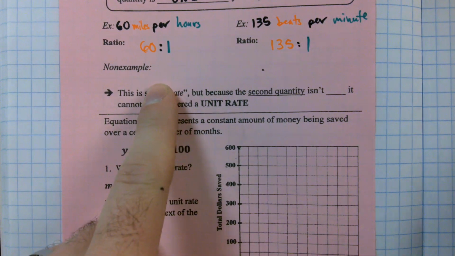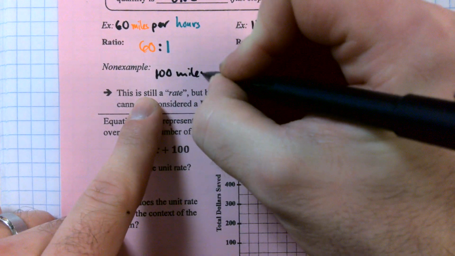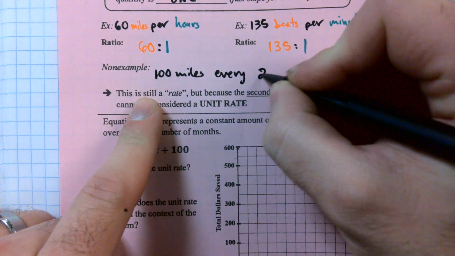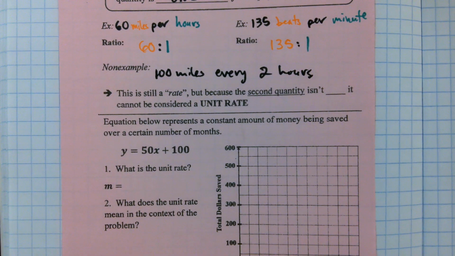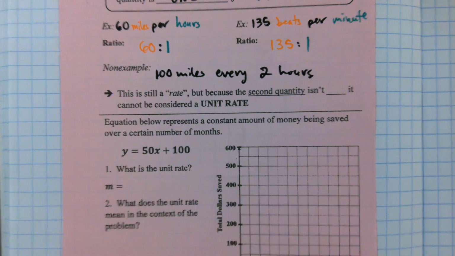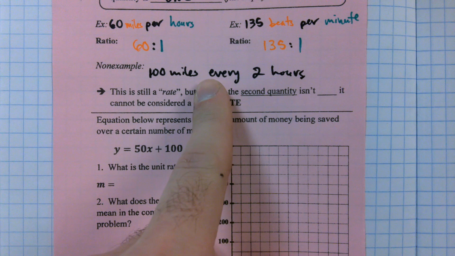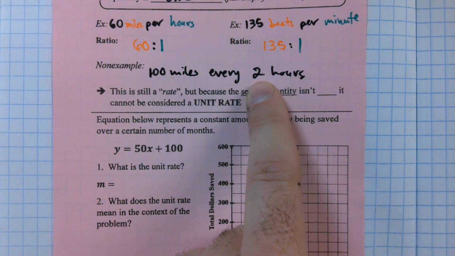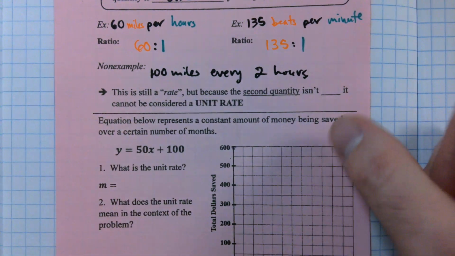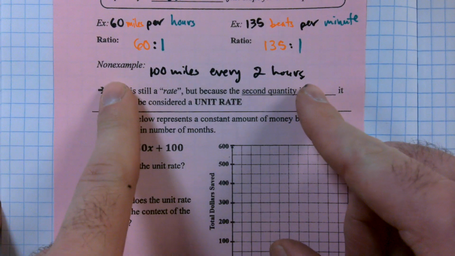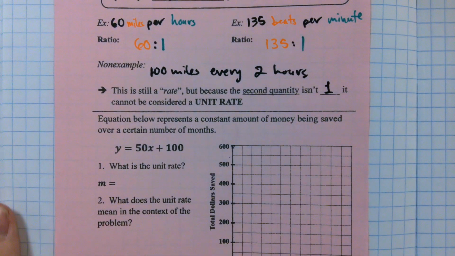Okay, so a non-example of this would be 100 miles every 2 hours. Who can help me out? Why would that not be a unit rate? Because the second number is not 1. Thank you, TJ. Right, 100 miles every 2 hours. How many miles would that be every 1 hour? 50, right? We just simplified. So 50 miles per hour would be a unit rate. 100 miles in 2 hours is not a unit rate because the second quantity isn't 1. It's 2.